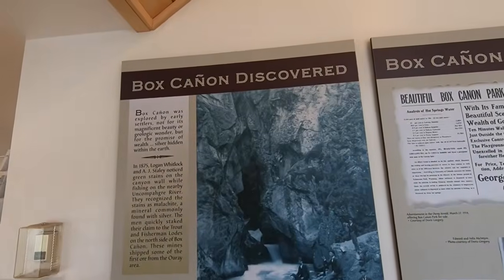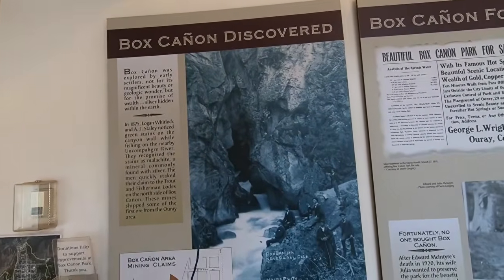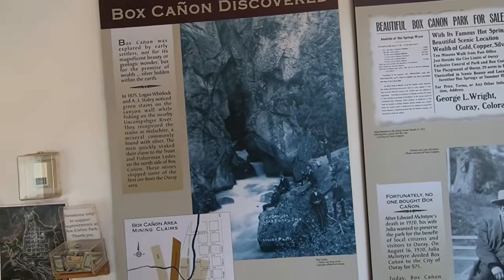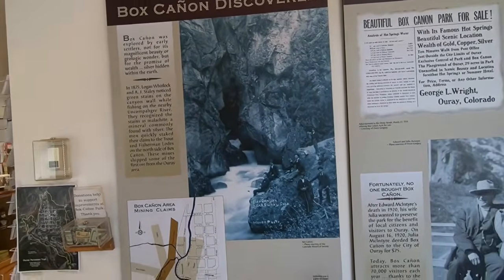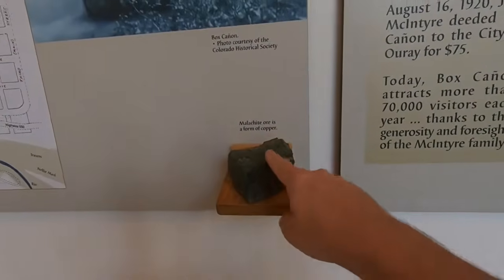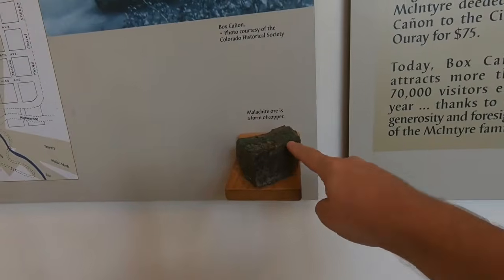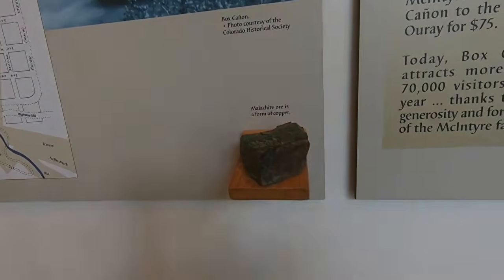All right, so here's Box Canyon. So we get an idea what this looks like. Now, the park closes in 30 minutes. I'm not going to be able to go all the way up. But what's interesting is, if you remember at the Cascade Falls, I talked about the fact there's copper ore. Here's a piece of malachite ore. So indeed, there is copper here that they were finding.